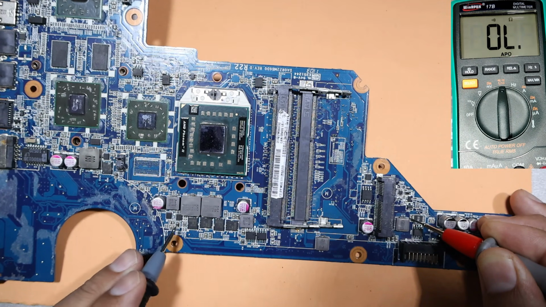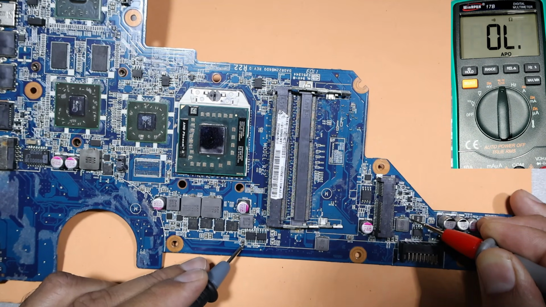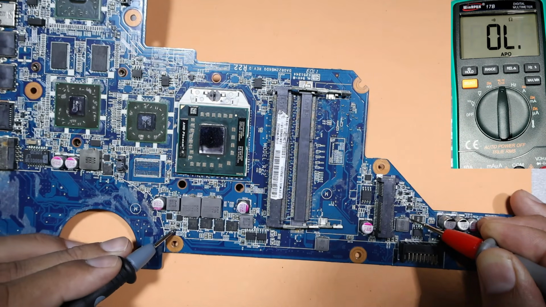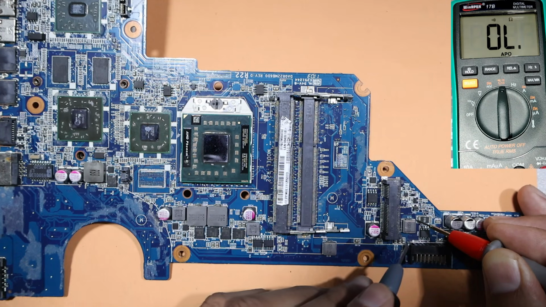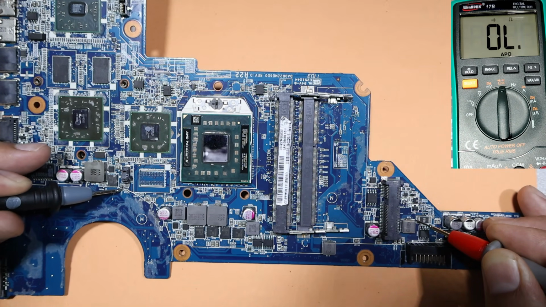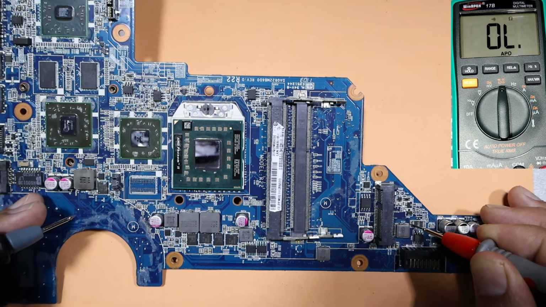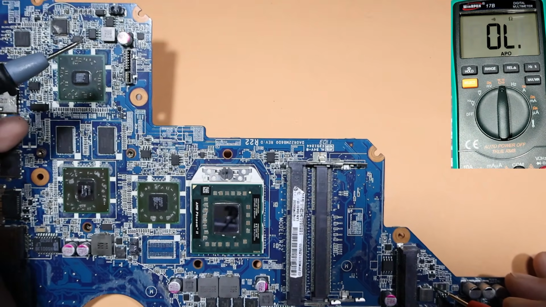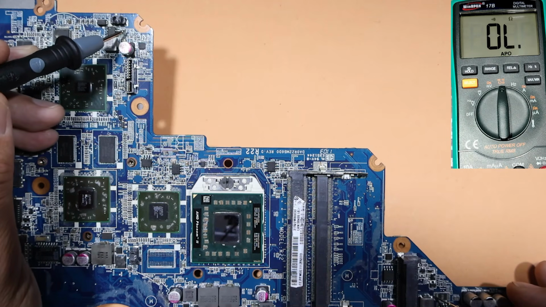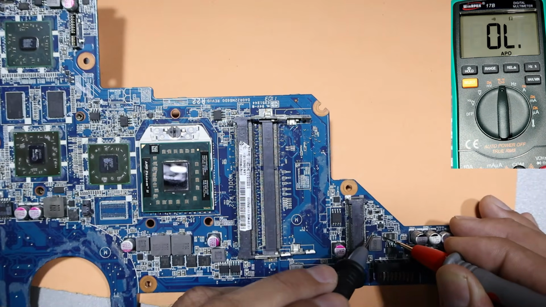Okay, let's go to the circuit also. Direct connection from current sense resistor to RAM circuit and from current sense resistor to CPU circuit. Okay, let's check also this chipset circuit from current sense resistor to chipset circuit. Direct connection, as you can see. So let's even check the farthest circuit here from the current sense resistor and check somewhere here. As you can see, direct connection from here to the current sense resistor.